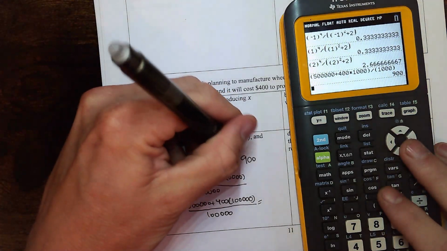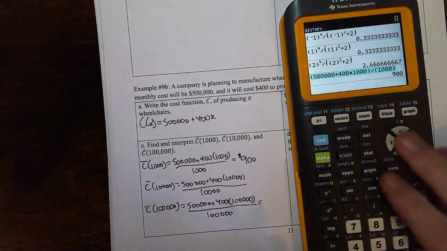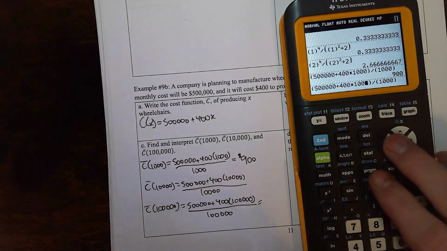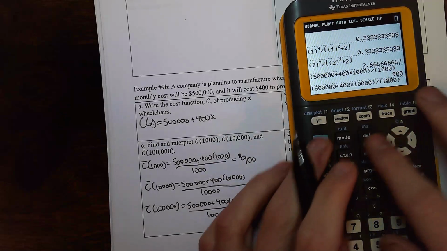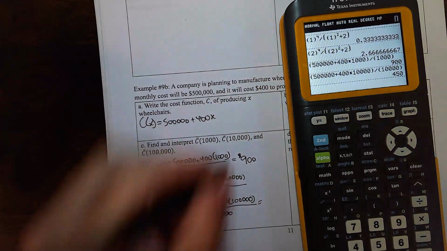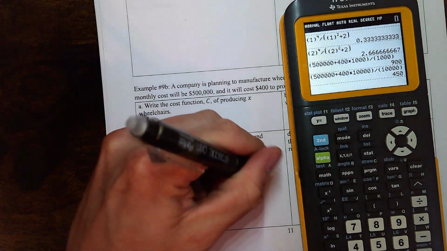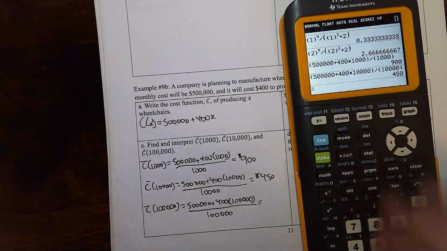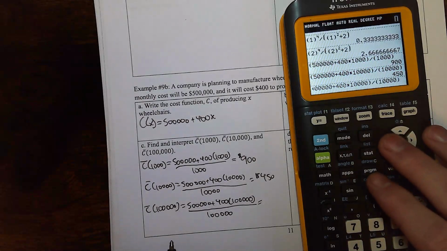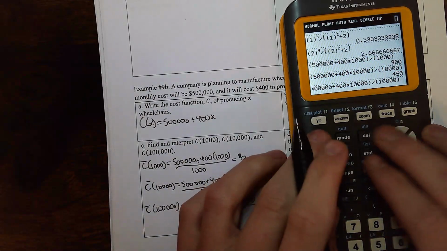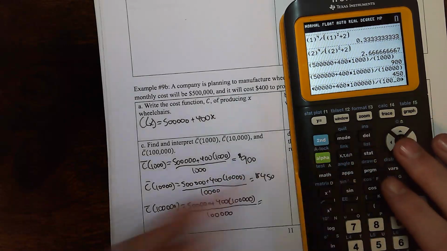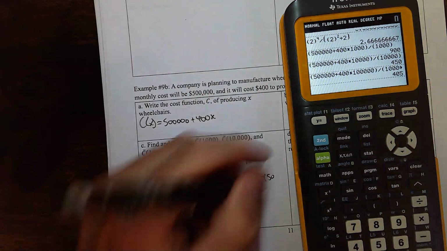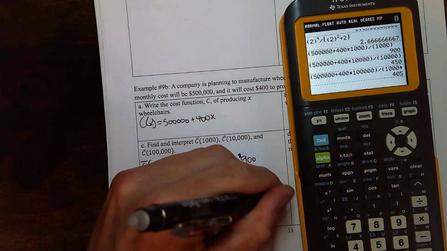Let's go to 10,000. That's $450. And 100,000 is $405.